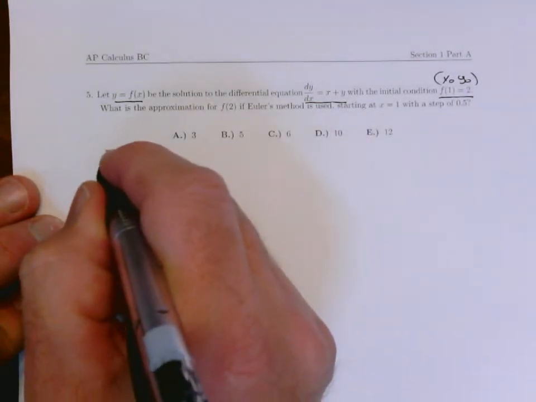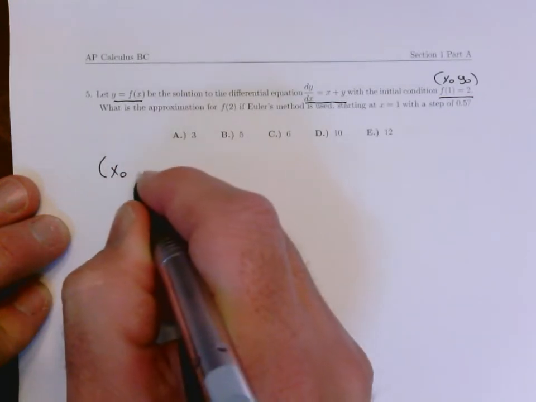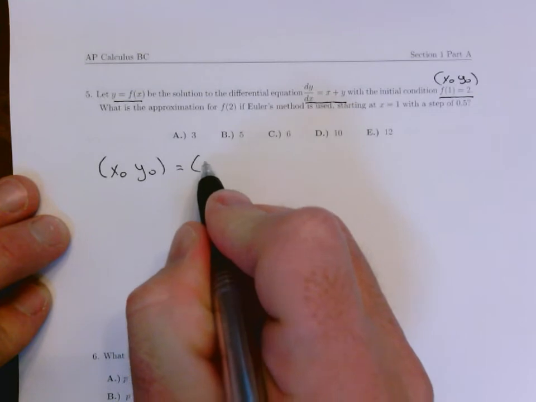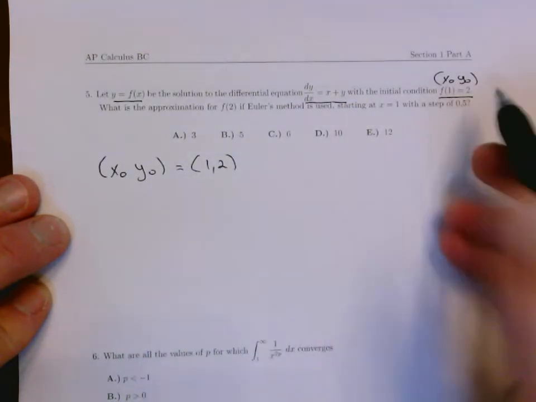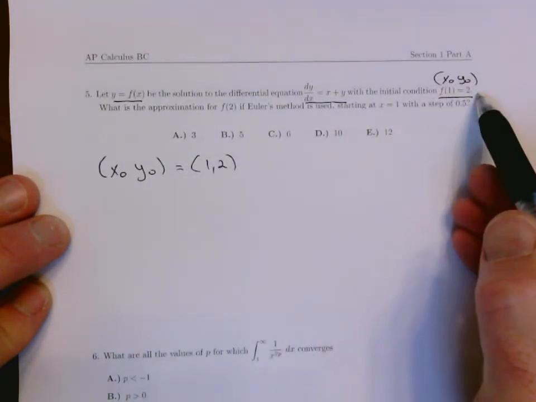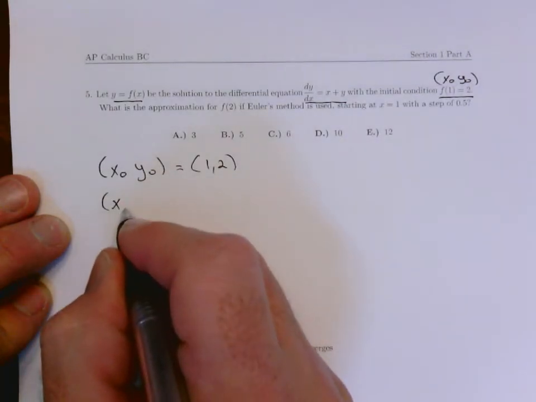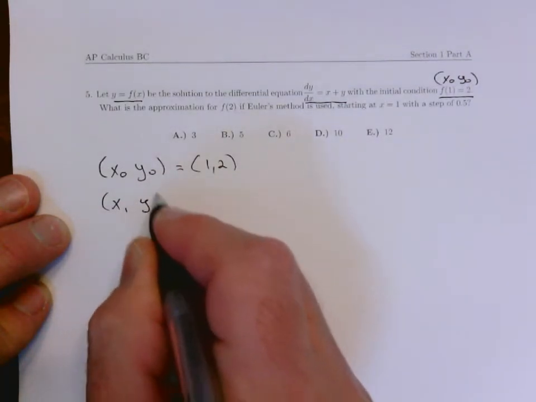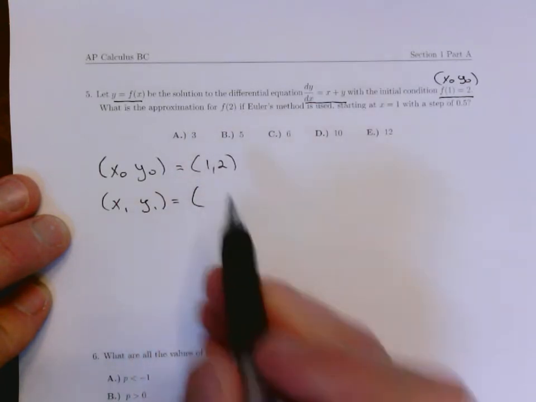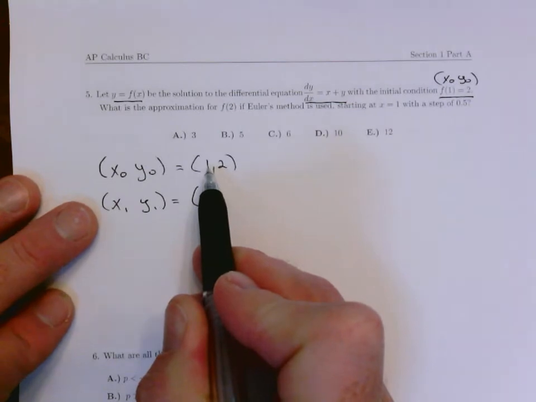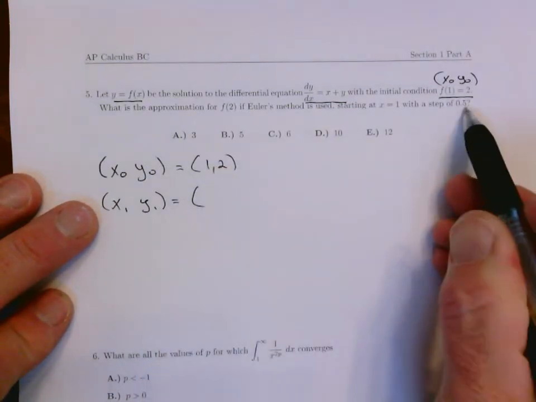So we know we're going to start off at x0, y0, and that is going to be the point that's given as (1, 2), which we got from right here. When you plug in 1, you get out 2. And then we have to go to x1, y1, and I know the x value. So the x value of x1 is just going back to x0 and adding on the step of 0.5.